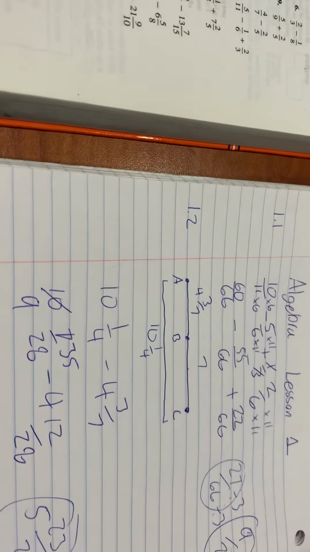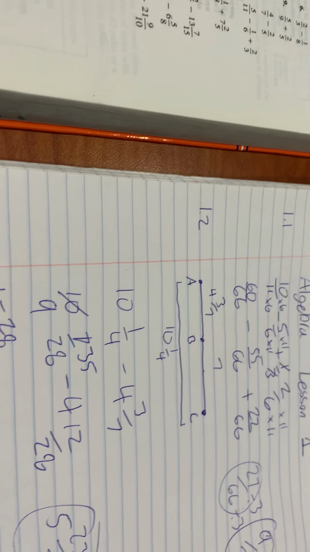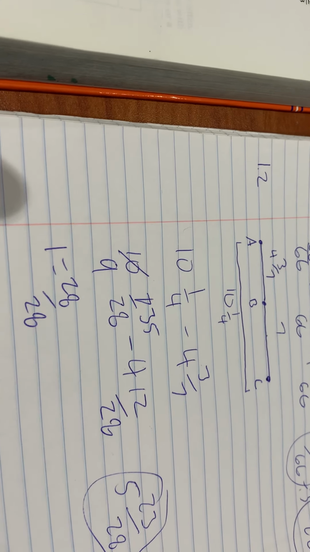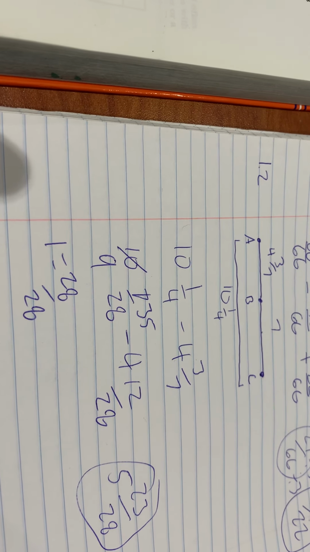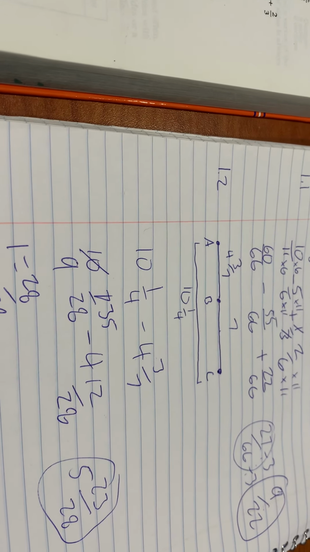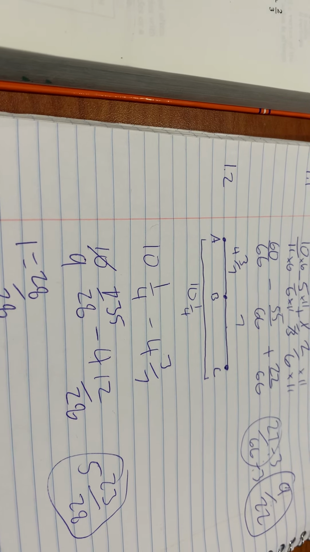Okay. Those are the 2 examples from the first lesson, just reviewing adding and subtracting fractions. Make sure to look out for subtraction problems where you have to borrow, and that you are accurately finding those common denominators.